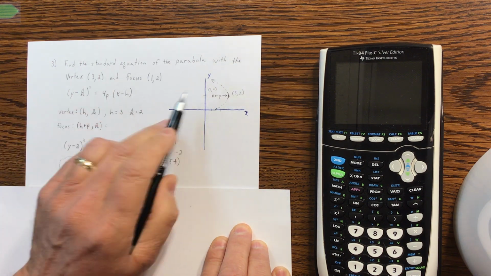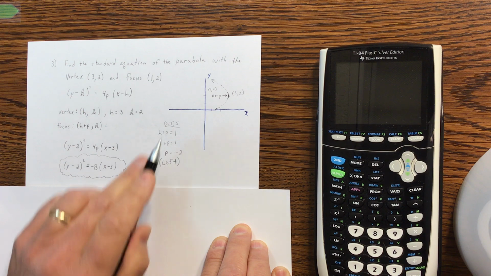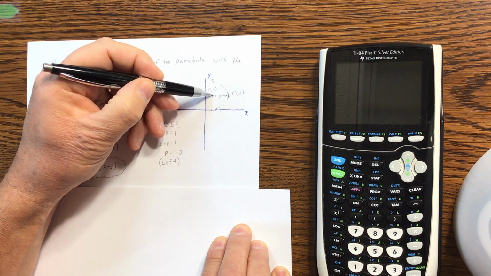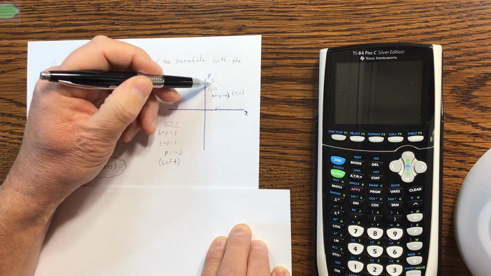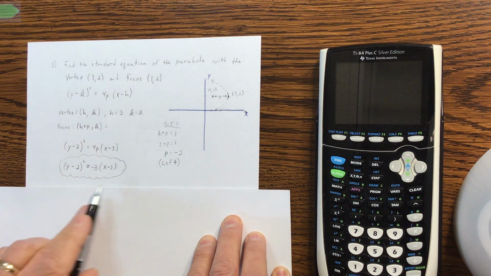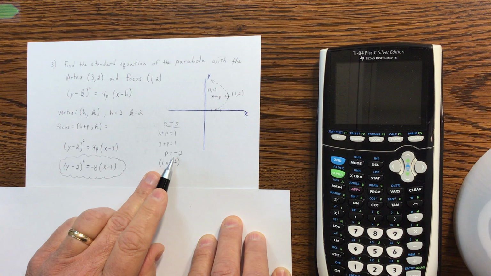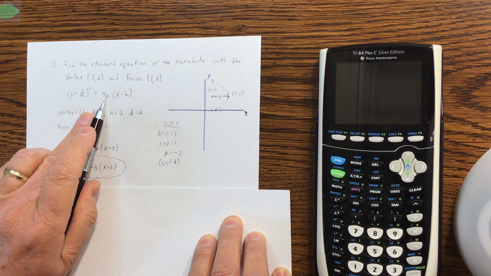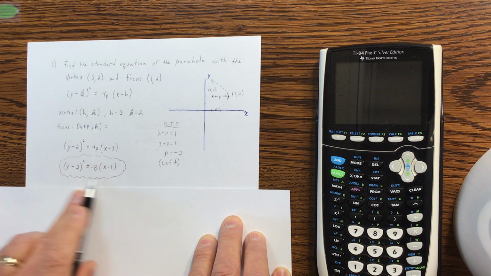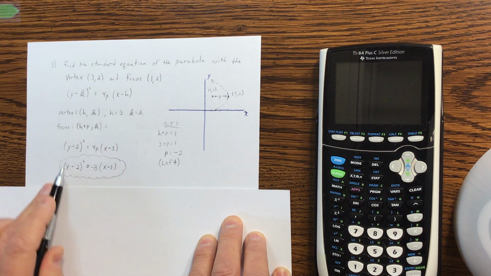Another tool for why I know it goes left, besides the math, is that your focus is always on the inside part of your parabola. So there, all you got to do now is plug your values in. We already know p is -2, so 4 times -2 gives you -8. There is your standard equation of the parabola.